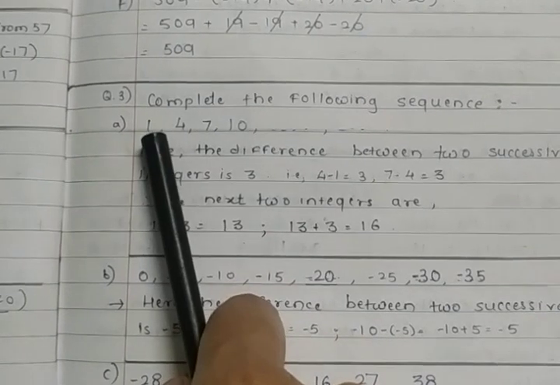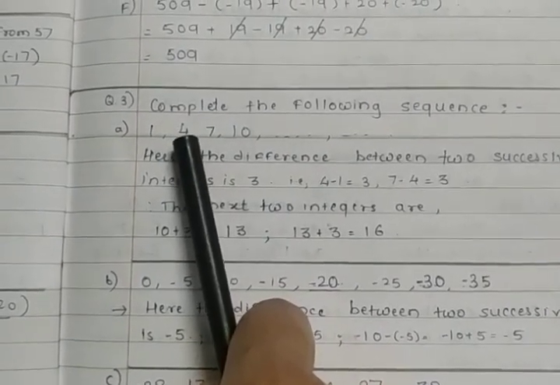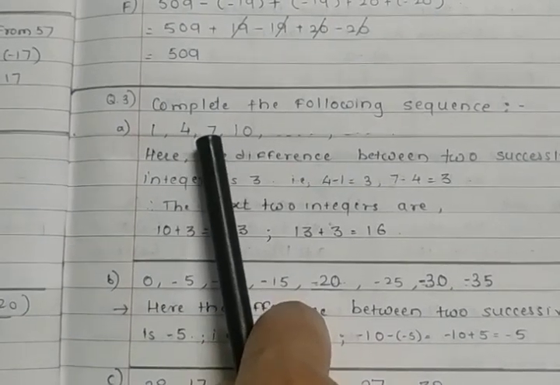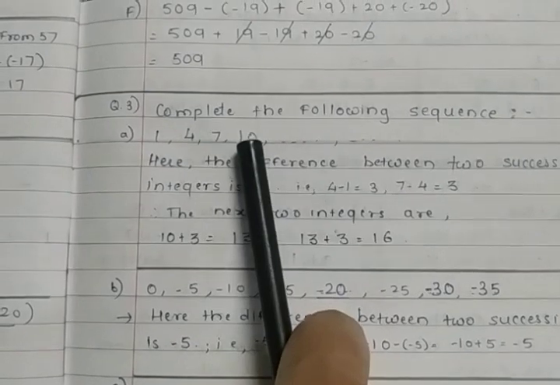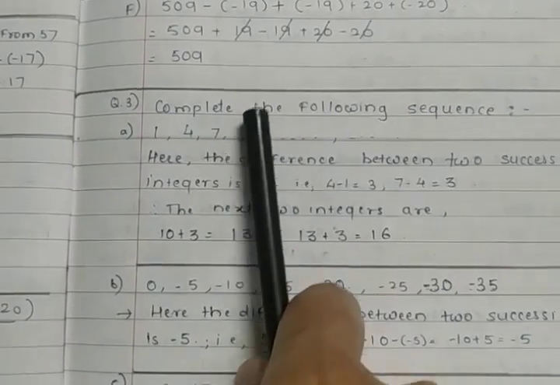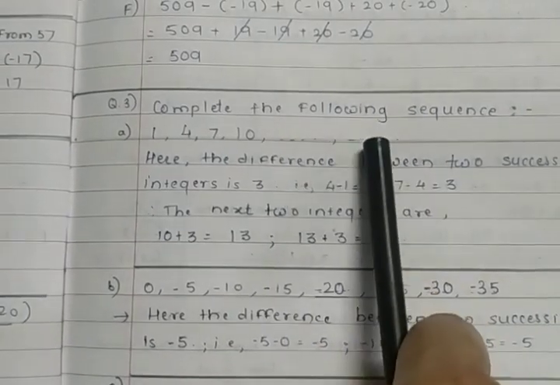That means if I add 3 to the previous one, I'll get the next, right? If I add 3 to 4, I'll get 7. That is the next one. If I add 3 to 7, I'll get 10. Similarly, if I add 3 to 10, I'll get 13. And if I add 3 to 13, I'll get 16.